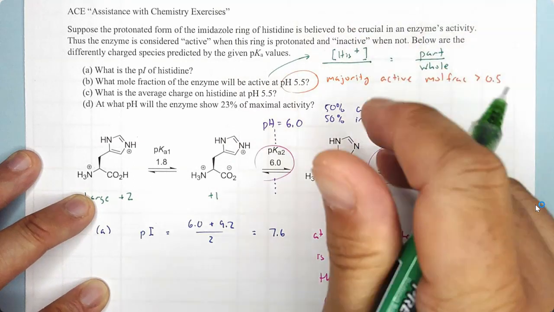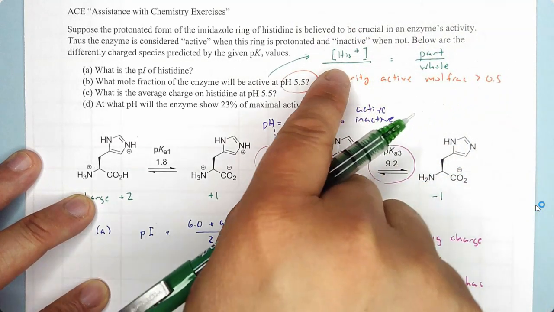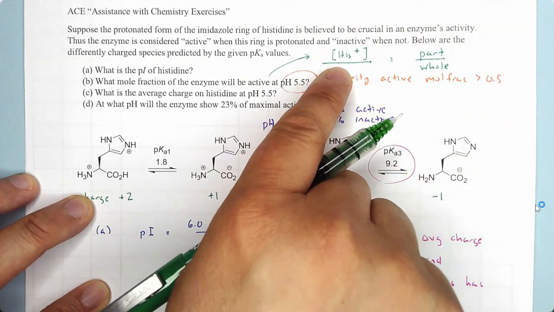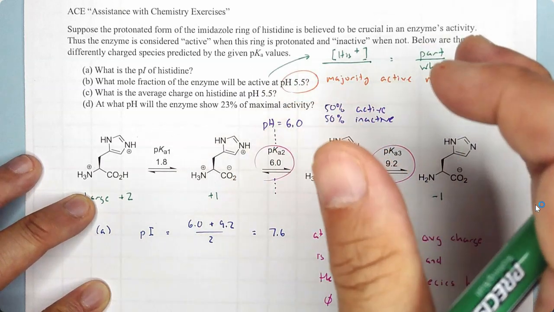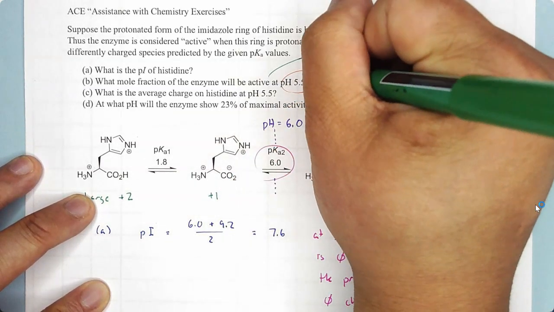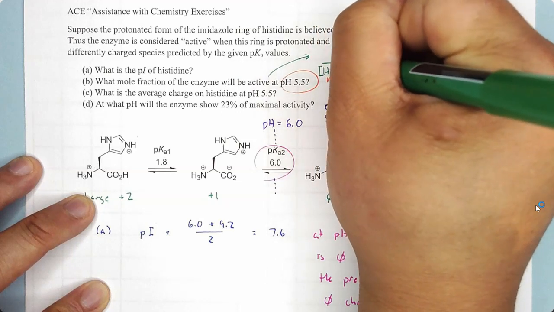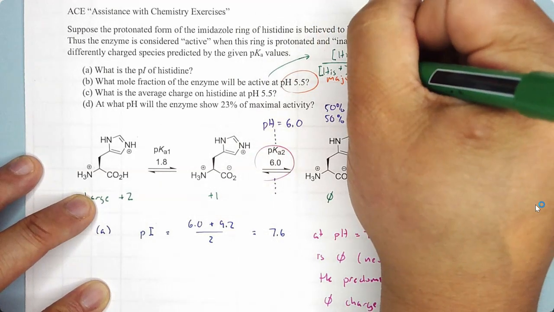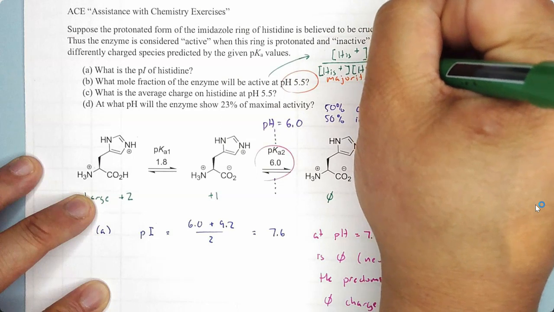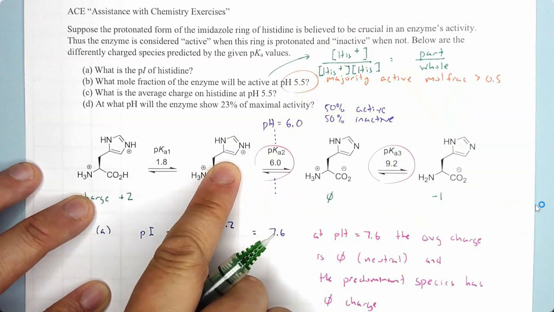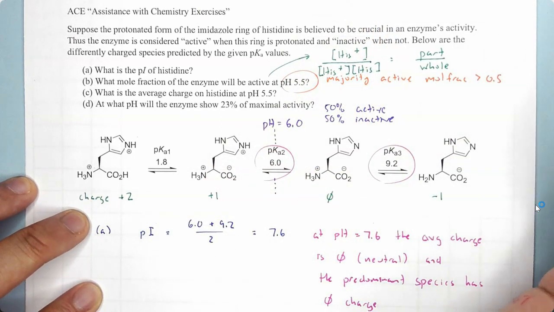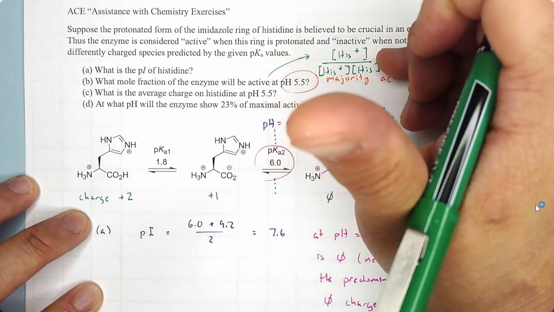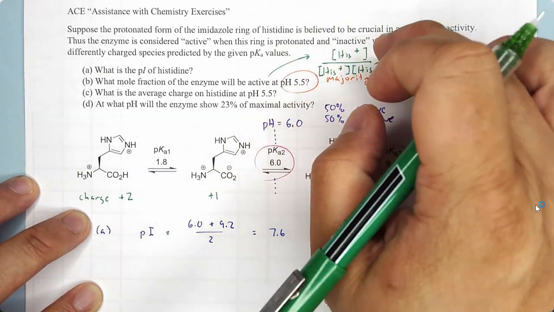So this is a mole fraction, or you could think of it even as a percentage. And so you would have to get both the His plus concentration and the His neutral concentration, neutral meaning the ring is neutral.